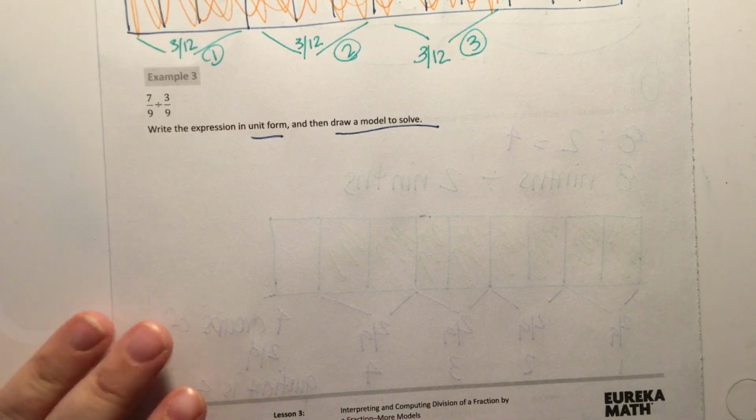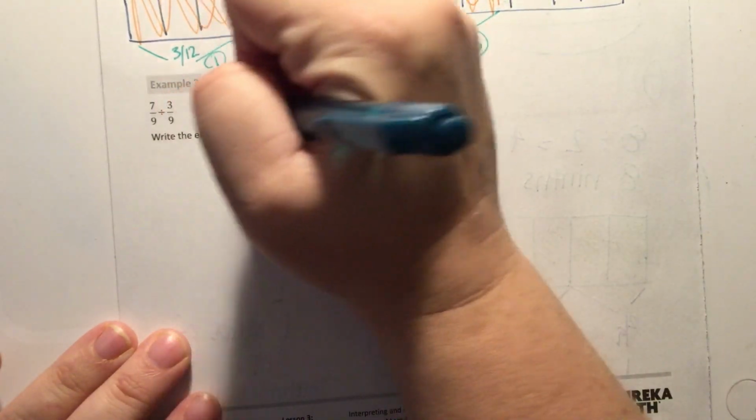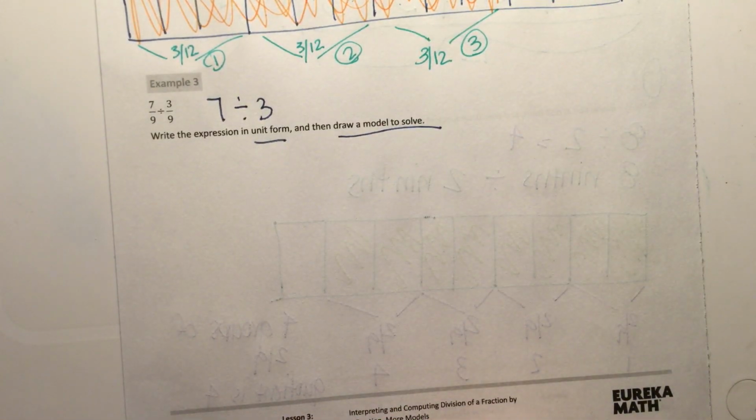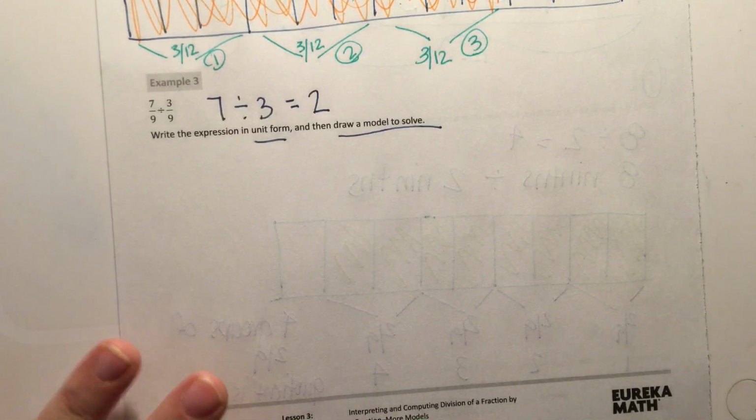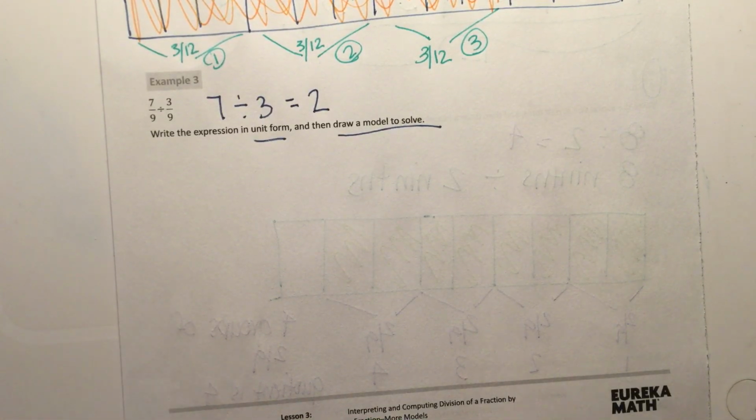So let's look at this. We know 7 divided by 3. We have the same denominator, so we can just do 7 divided by 3. How many whole times does it go in? Think about it. 3 times 1 is 3. 3 times 2 is 6. So we know it goes in 2 whole times, but how many are left over? If you're working with me, you know that 6 plus 1 is 7.